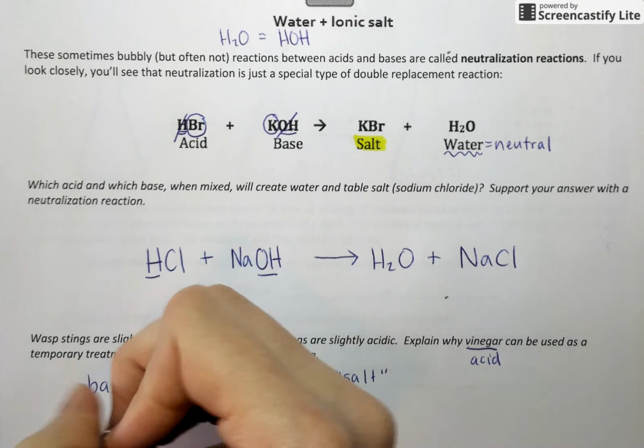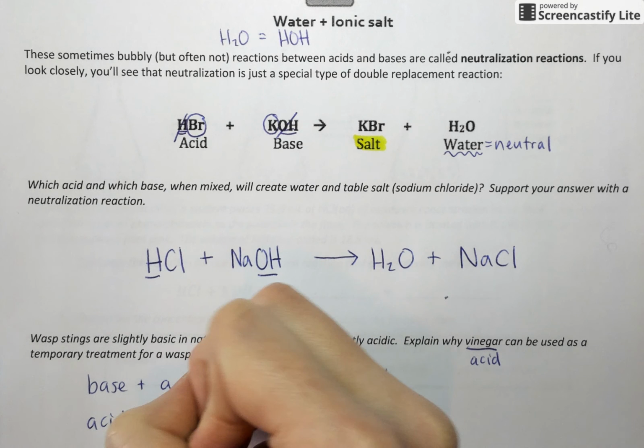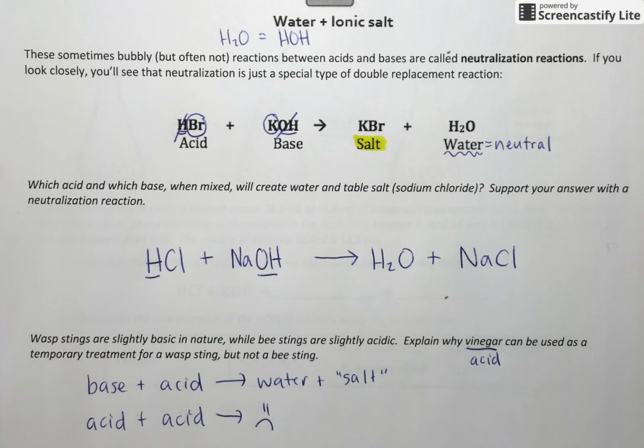But if I try and combine the acid from the bee sting with the acid from the vinegar, that's no relief for you, right? So these neutralization reactions can help do things in very practical environments, but also, again, in a reagents chemistry context, what we're doing is just mushing together that H+ and OH- to create water and some salt as a byproduct.